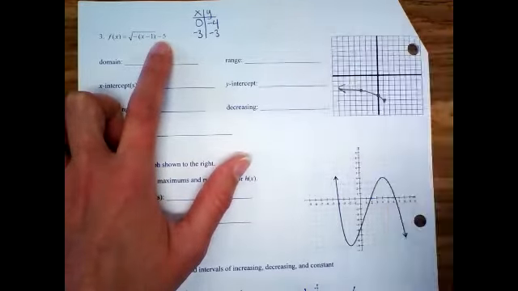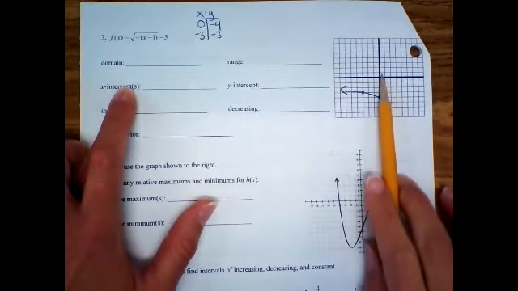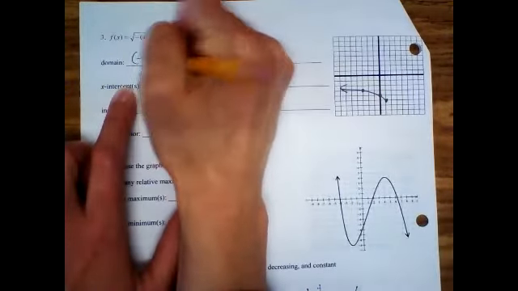So domain, you're scanning left to right. So we want negative infinity up until what x number? Good, 1. And 1 will get a what? Bracket. There is actually a point there.